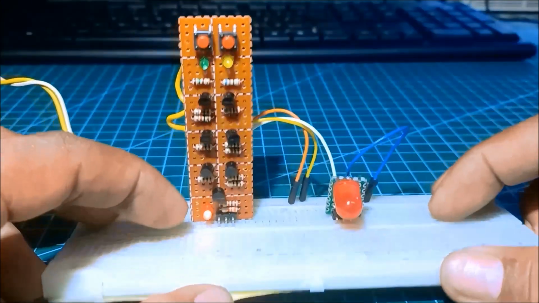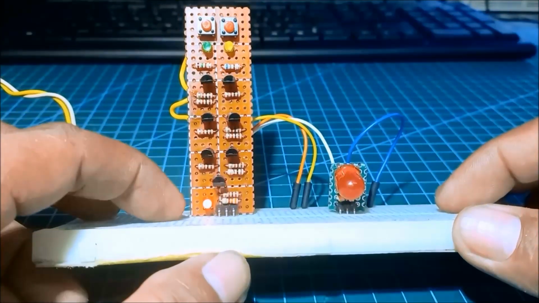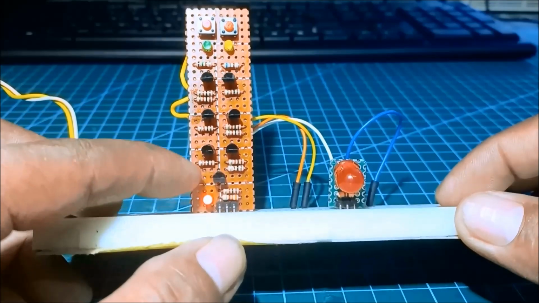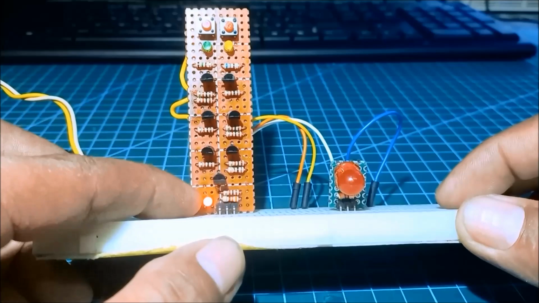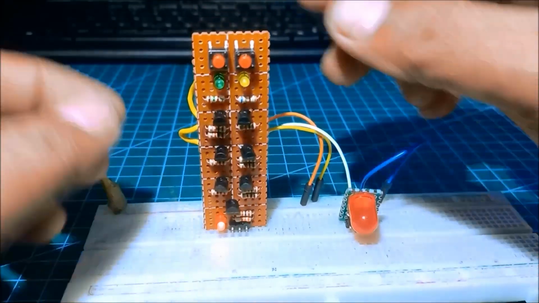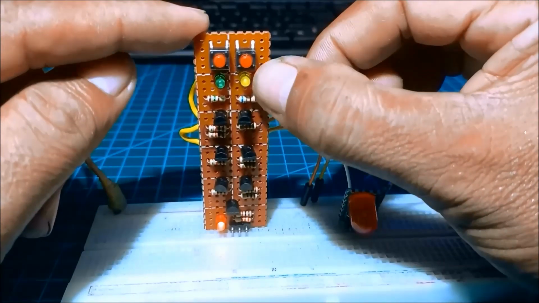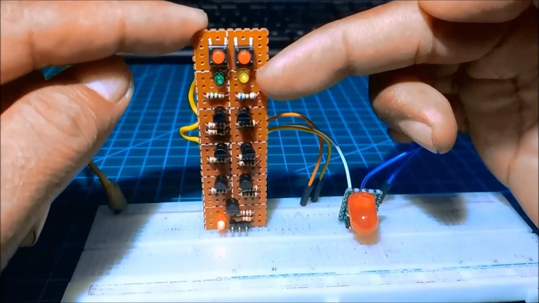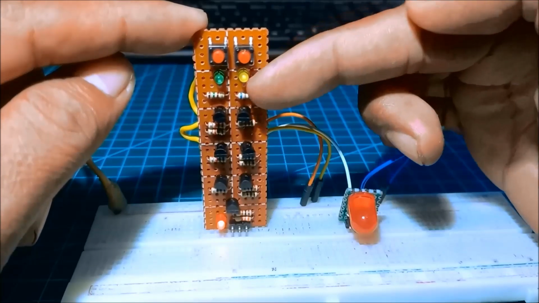I also added the power LED to know that the circuit is on. This is the power LED. And I added an input LED. Okay? 2 input LEDs, yellow and green.